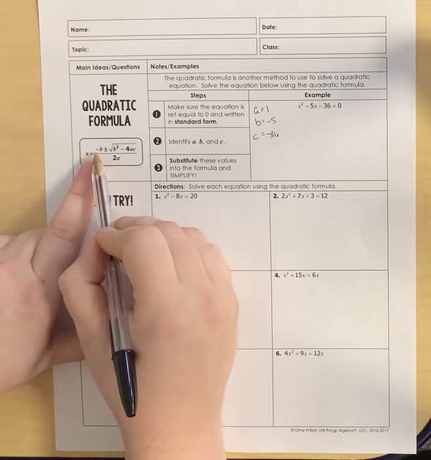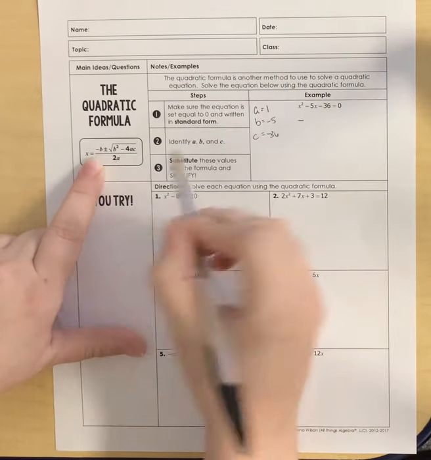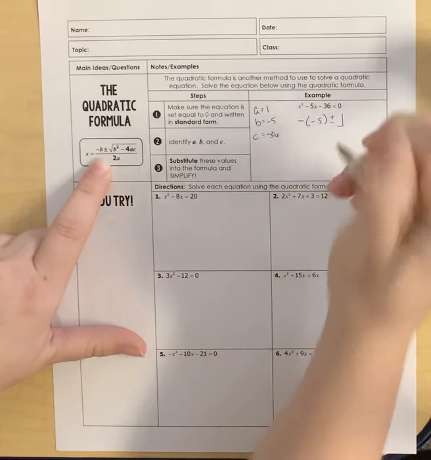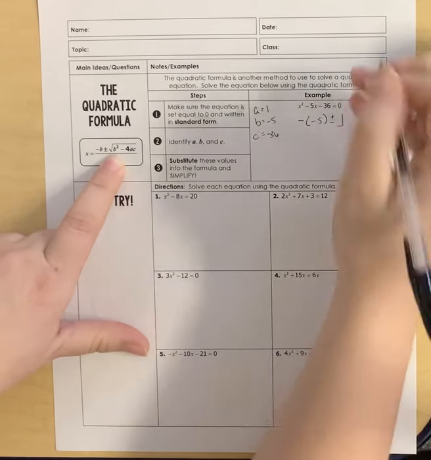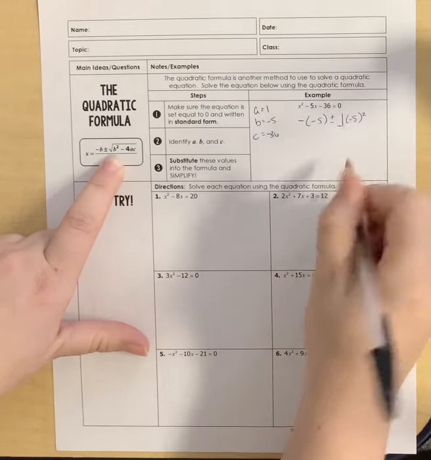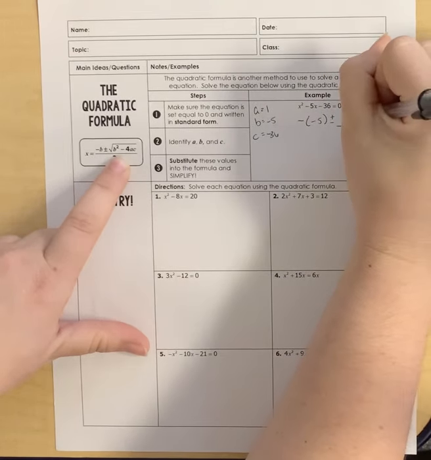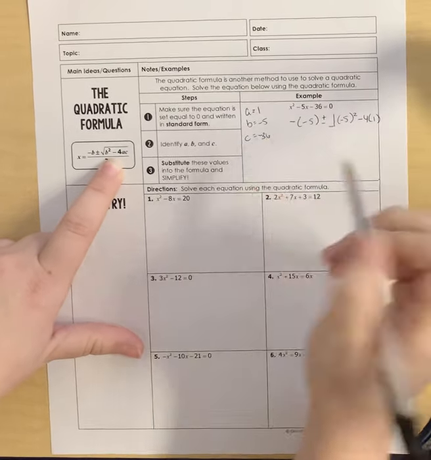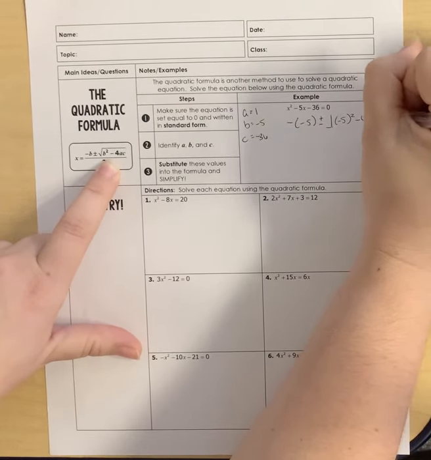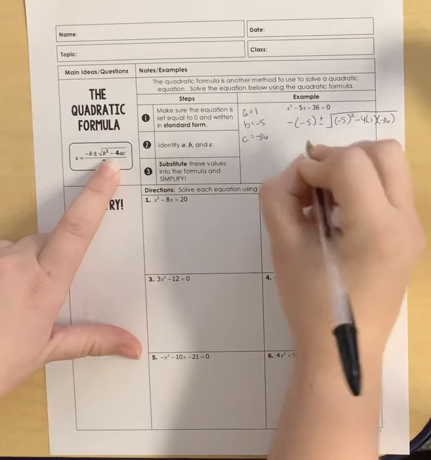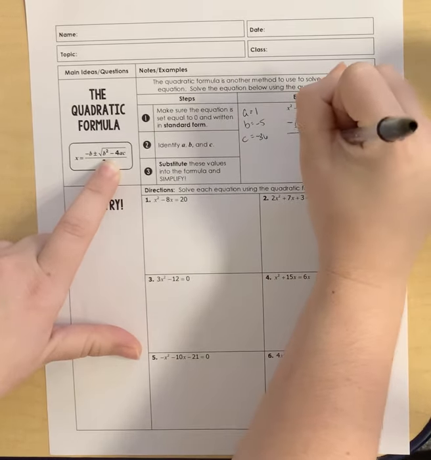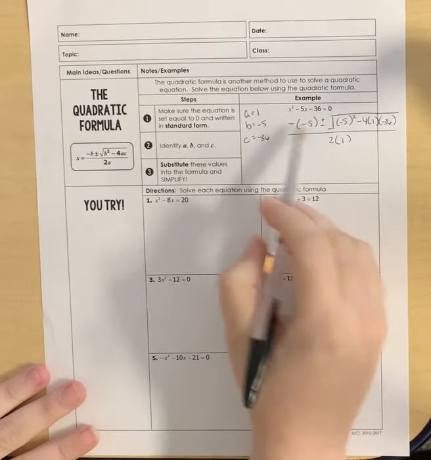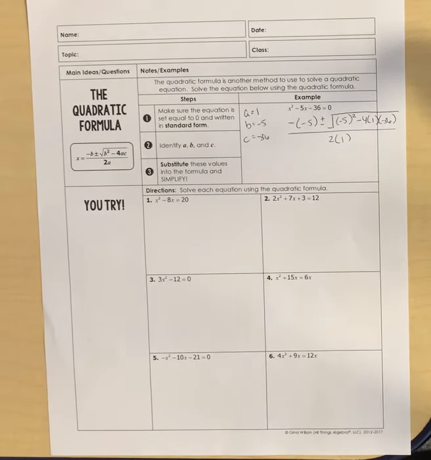Okay, so the formula is negative b, our b is negative 5. Then it's plus or minus the square root. Our b is negative 5. Make sure you always put that number in parentheses right there. Minus 4 times our a is 1. Our c is negative 36. And the whole thing is over 2 times our a, which is 1. Okay, so that's always the first thing: you want to plug it in, and then you want to simplify after that.